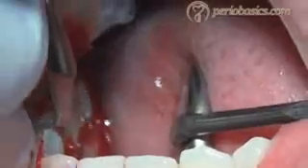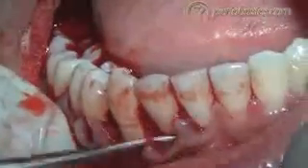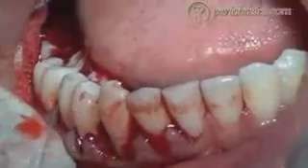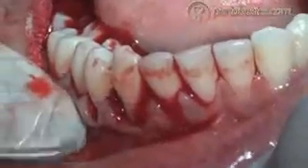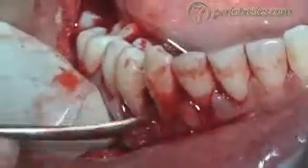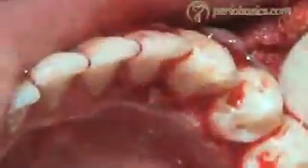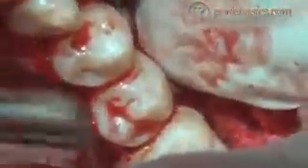In the posterior areas we can use blade 12D, and then we reflect the flap. So first of all we reflect the interdental papillae, and in the same way we reflect the flap on the lingual aspect. It is important to expose the marginal bone so that we can access the bone defects, but overexposure is not recommended.